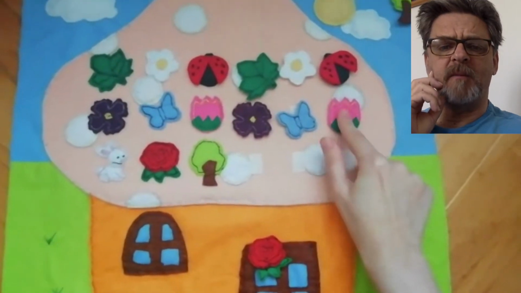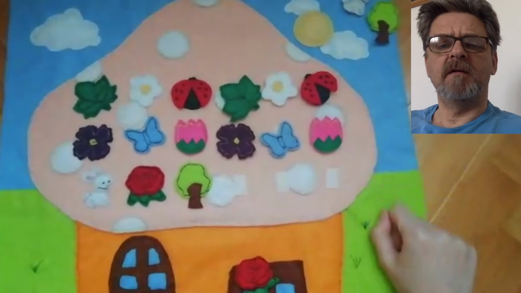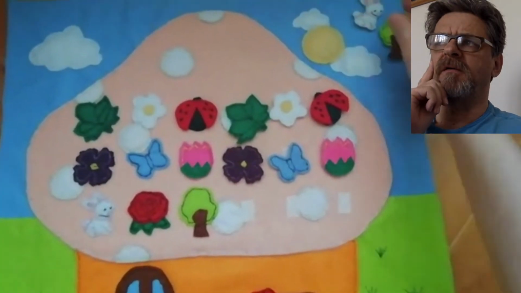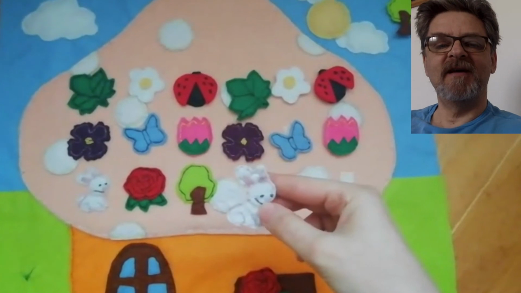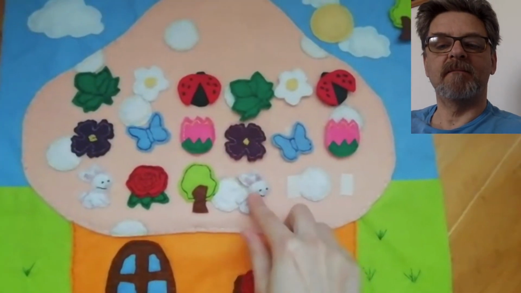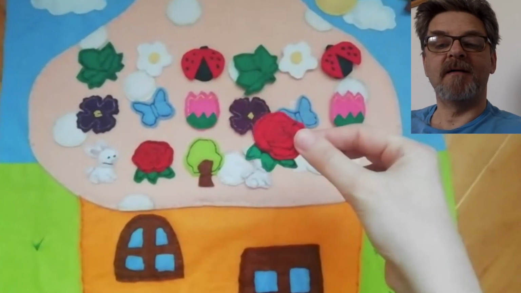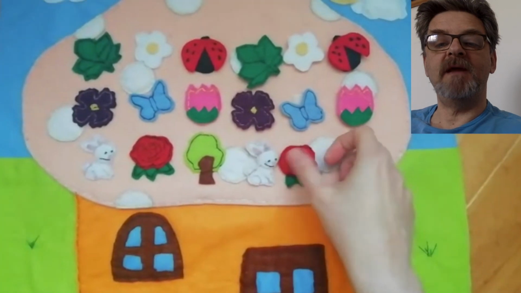Now what's the next one? We have a rabbit, a red rose, and a tree. Let me think. Yes, a white rabbit. So what's next? That's right, the red rose or flower. And the tree is next.